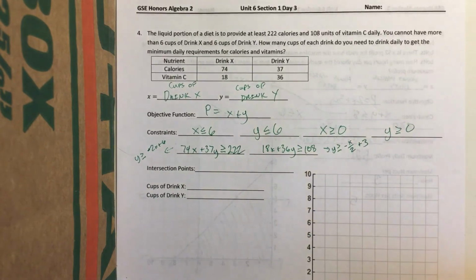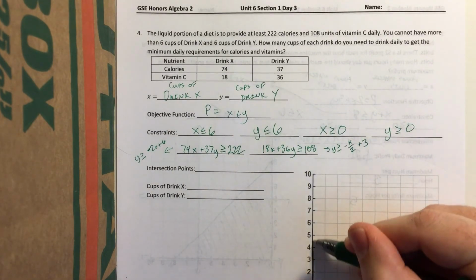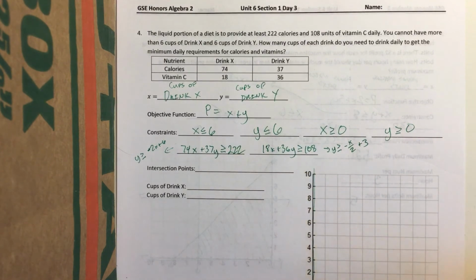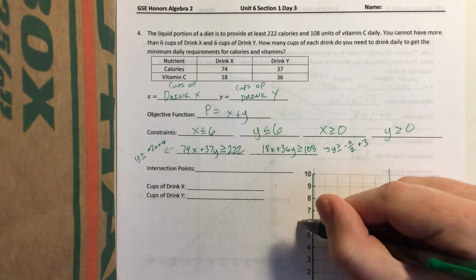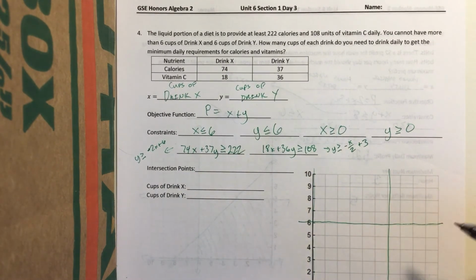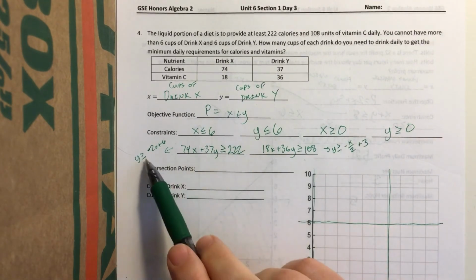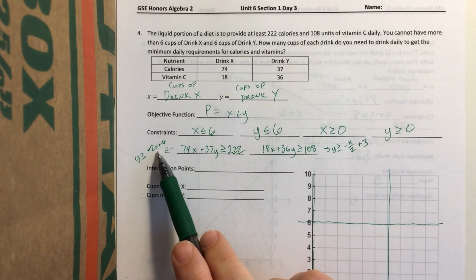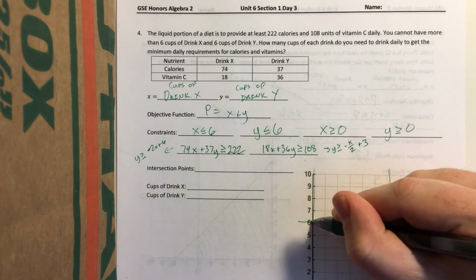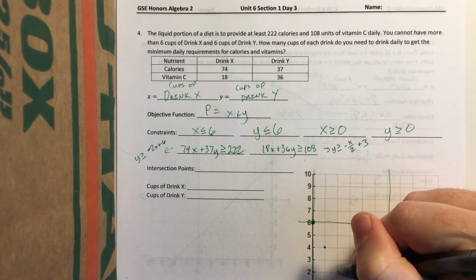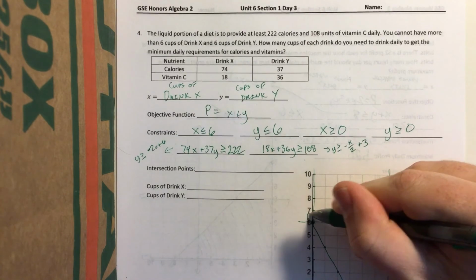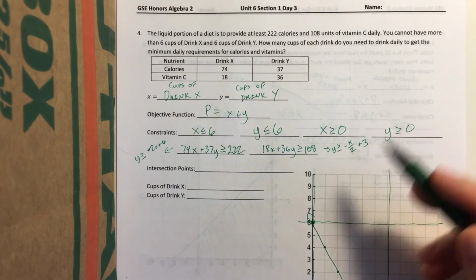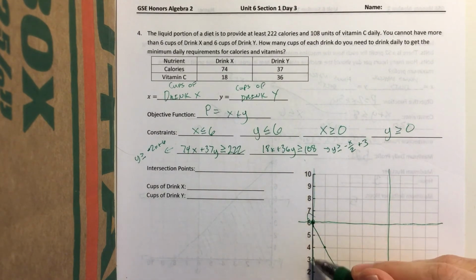If I graph these guys, we got the 0 functions. We got 2 6 functions. The X is less than or equal to 6. Y is less than or equal to 6. And then we got the 2 Y equals mx plus b looking functions. So negative 2x plus 6, down 2 over 1, down 2 over 1, down 2 over 1. And the negative x over 2 plus 3. So I'm going down 1 over 2, down 1 over 2, down 1 over 2.